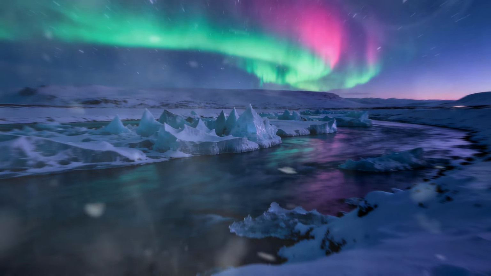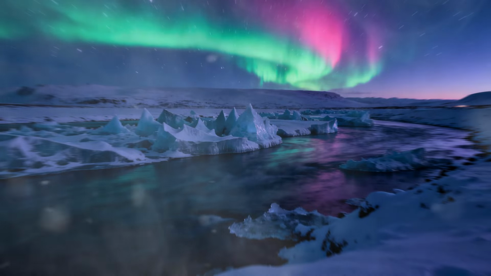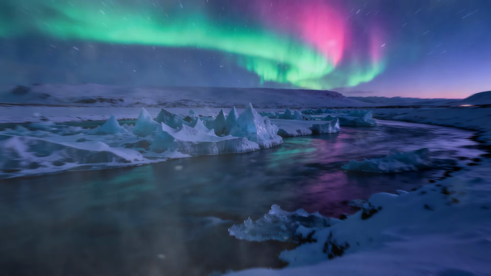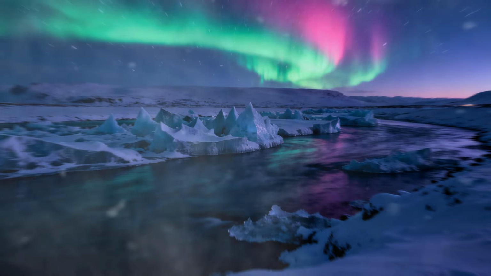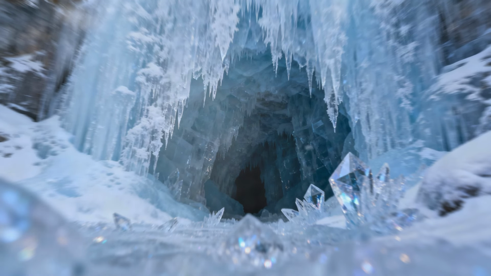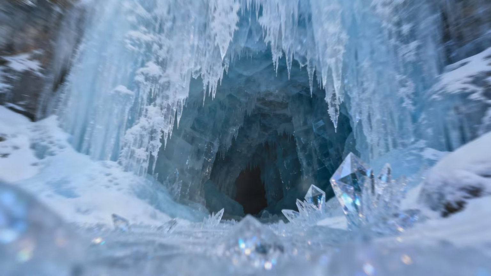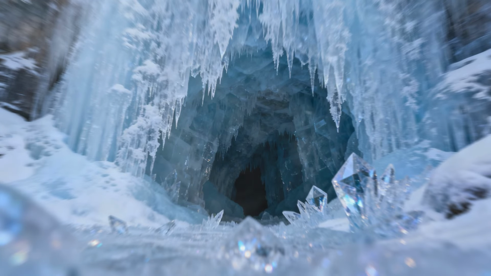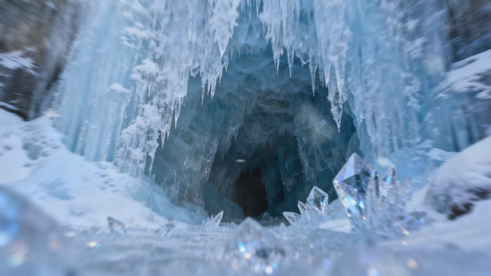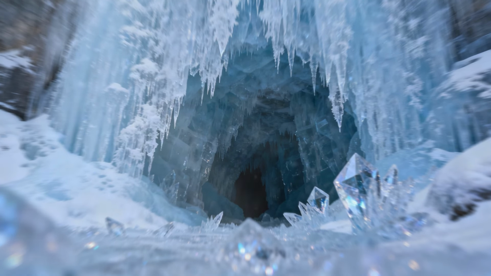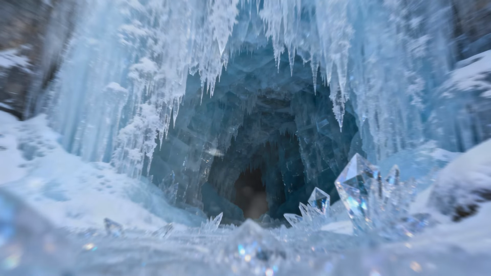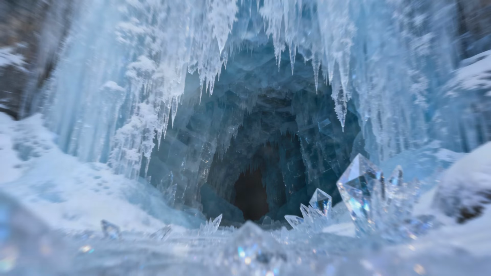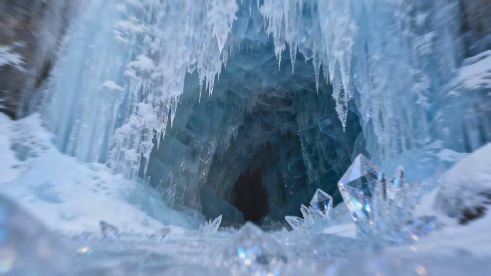These frozen sculptors also carried stories in their layers. Within the ice itself, scientists have found traces of ancient air, ash from distant volcanic eruptions, and even pollen from plants that grew long ago. Each layer is a record, a page in the frozen history of the Earth, telling us not only how the ice shaped the land, but how it breathed in rhythm with the climate.